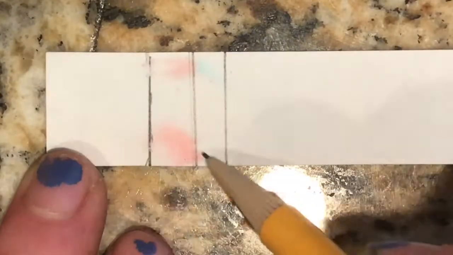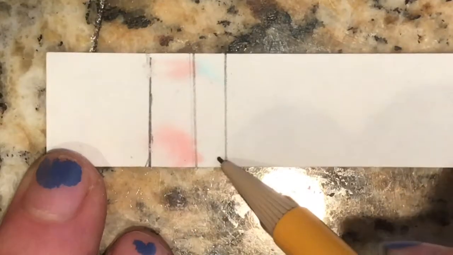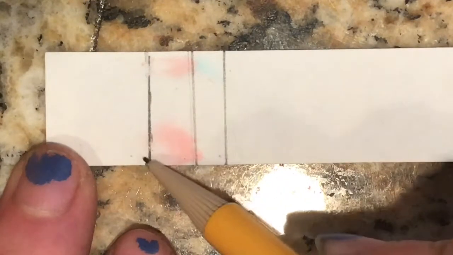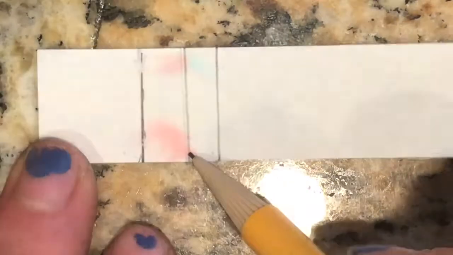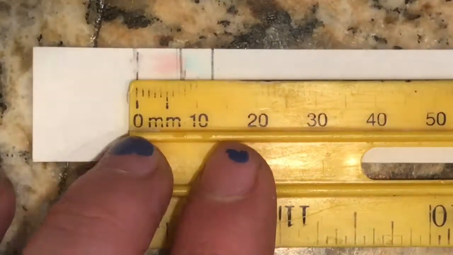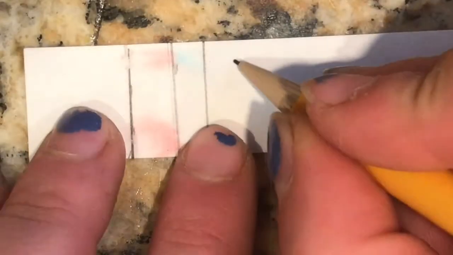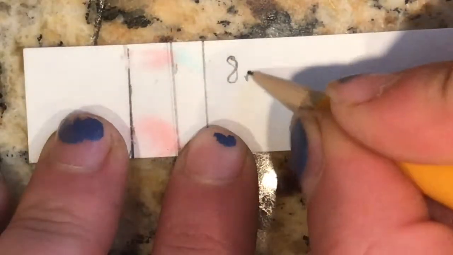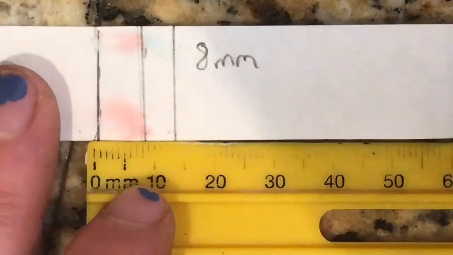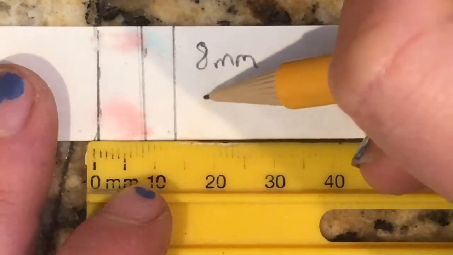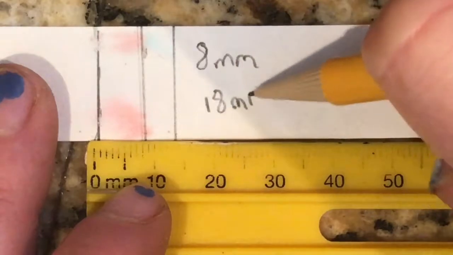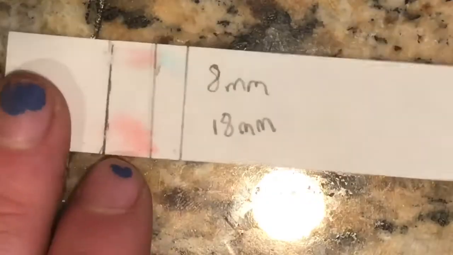Our whole distance is our mobile phase, from this line to this line. And from this line to this line is our distance in which our component traveled. Blue traveled 8 millimeters. The whole mobile phase traveled 18 millimeters. Now let's go do the math.